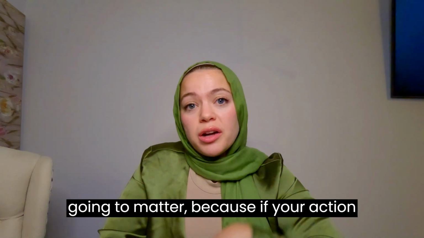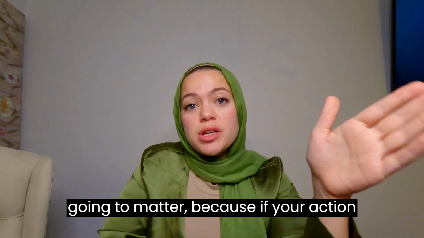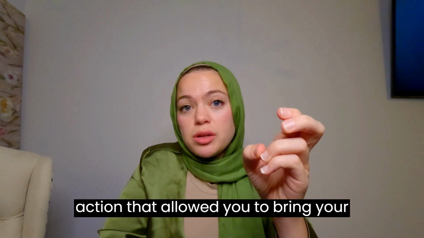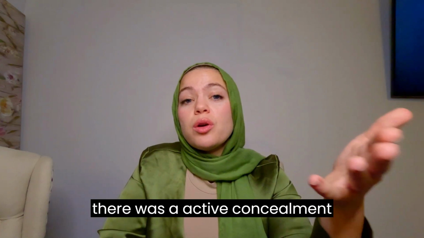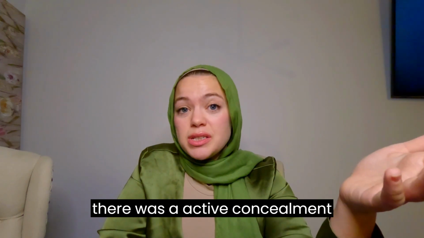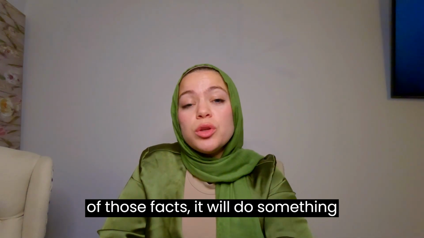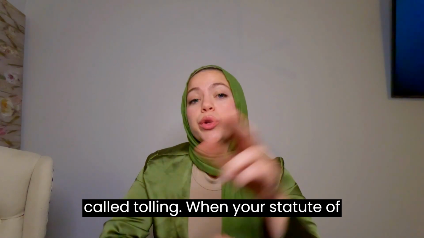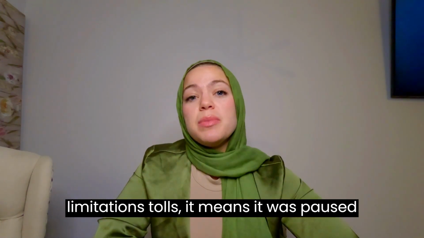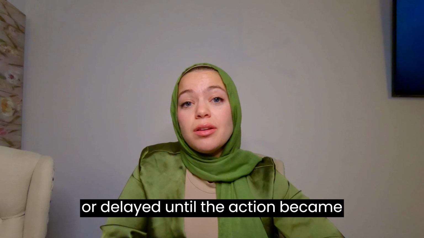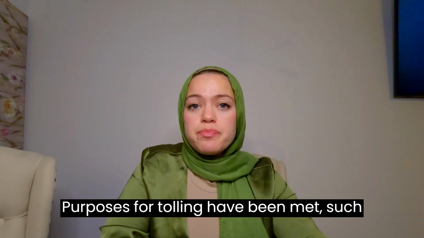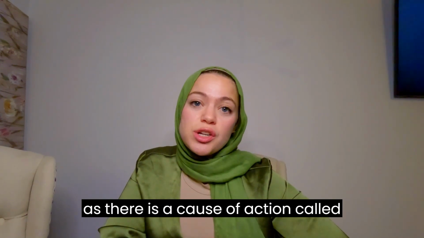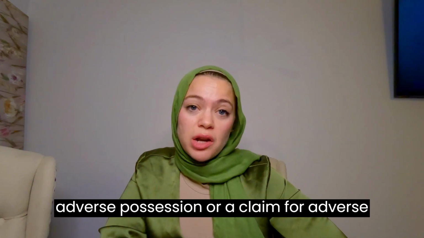Your facts are also going to matter, because if the action that was taken against you, your cause of action that allowed you to bring your claim, was unapparent, or there was an active concealment of those facts, it will do something called tolling. When your statute of limitations tolls, it means it was paused or delayed until the action became apparent, or until various purposes for tolling have been met, such as there is a cause of action called adverse possession, or a claim for adverse possession.